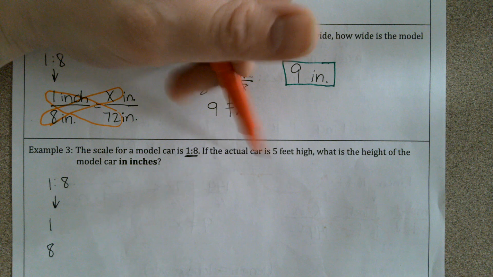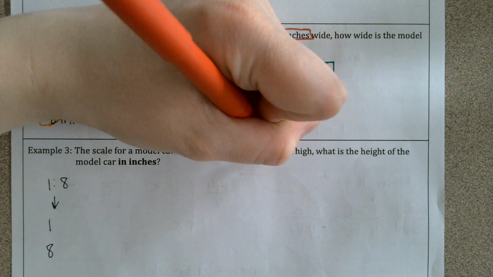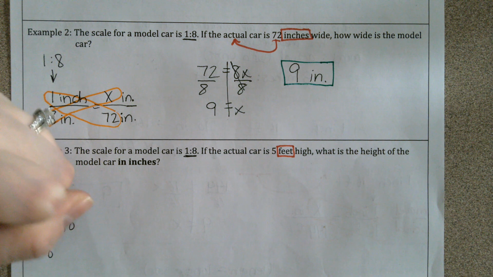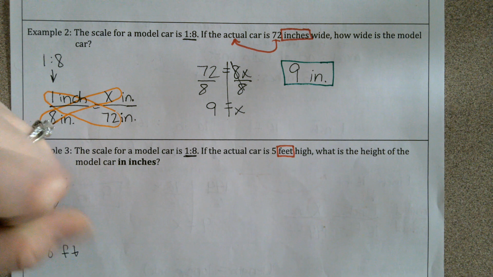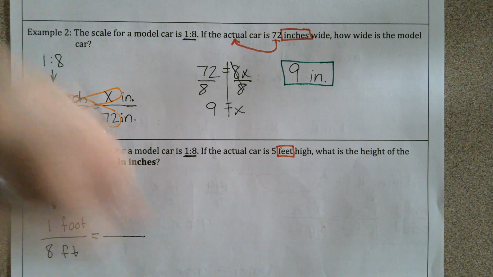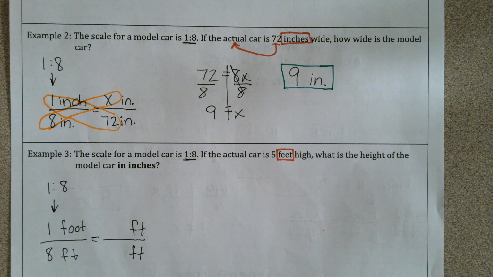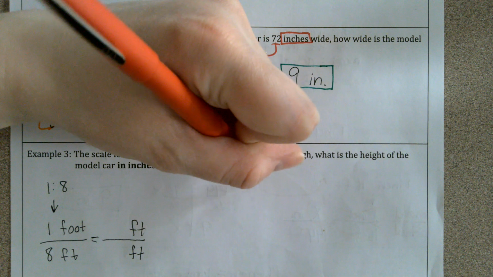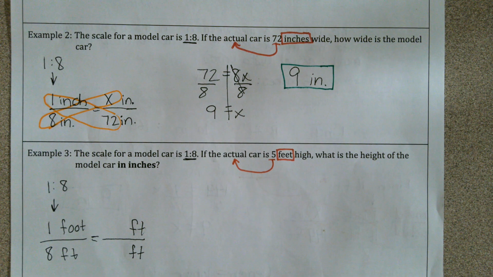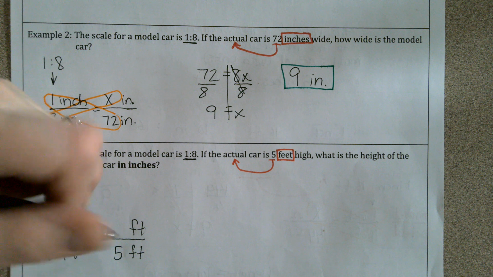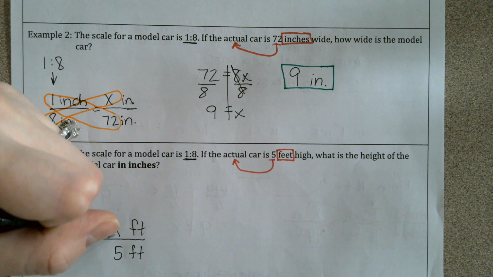If the actual car is 5 feet high, those are our units, feet. So we have 1 foot on top, 8 feet on bottom. So then the whole thing is in feet. 5 feet high. The 5 goes with the actual car. So we are going to write the 5 on bottom. Model on top, actual on bottom, 5 feet on bottom. So then this missing piece is my X. That's what I'm looking for.